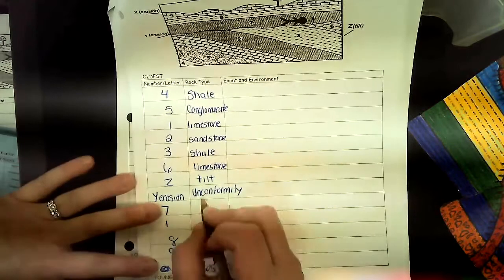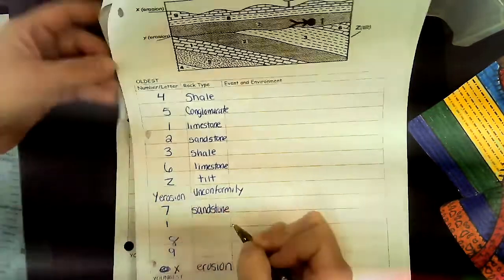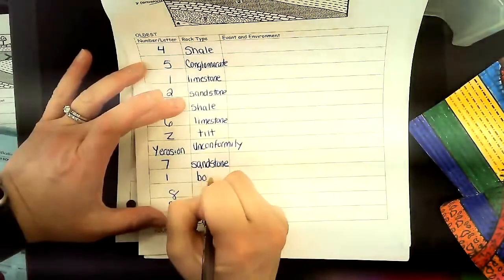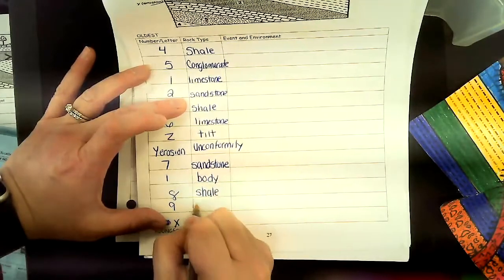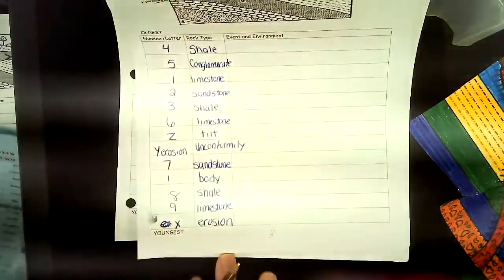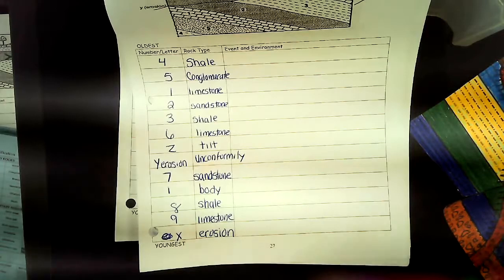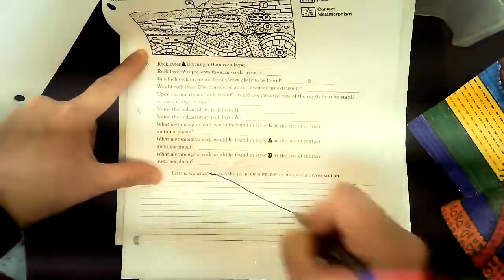7 is polka dots. 1 is the body. 8 is dashes. 9 is bricks. And X was erosion. So you got to do the environment of formation for this page. So again, your homework is to finish page 27 and then skip to 31. You're only doing the questions, not the lines on the bottom. Basically, the lines on the bottom were to do what we just did, but there's not enough room.